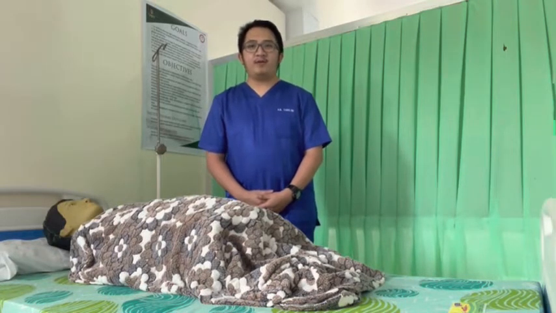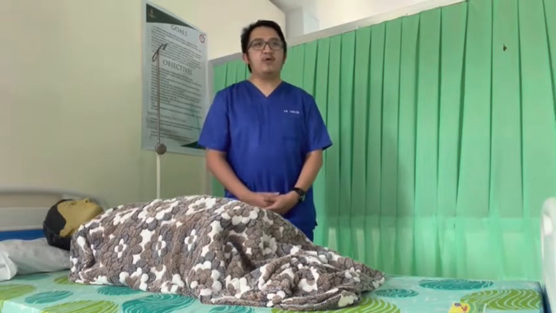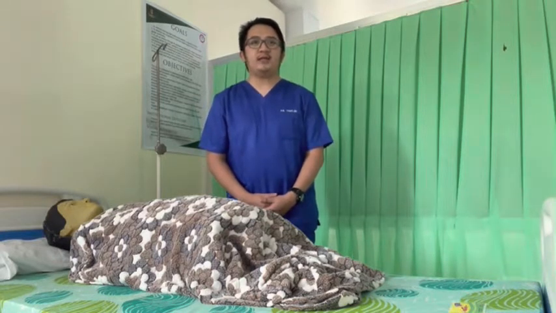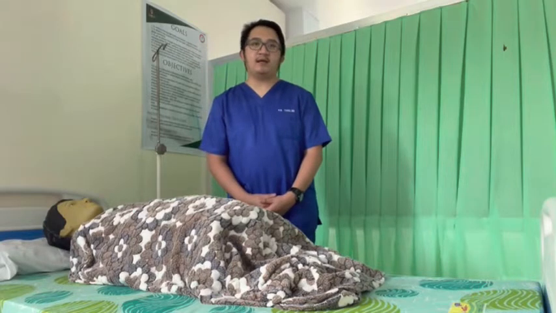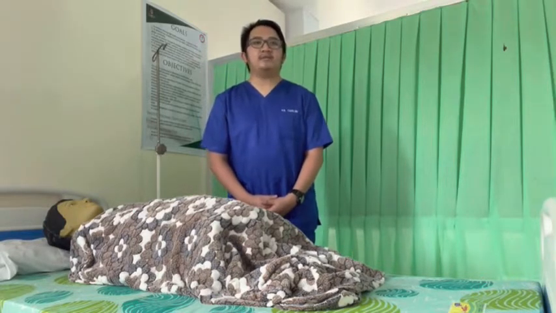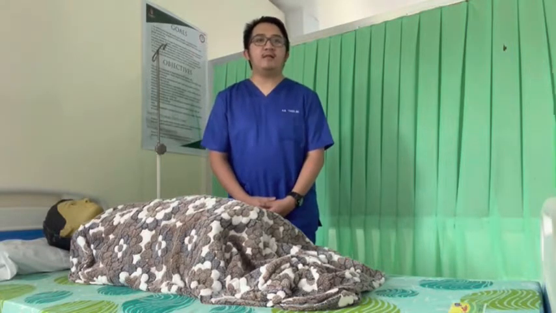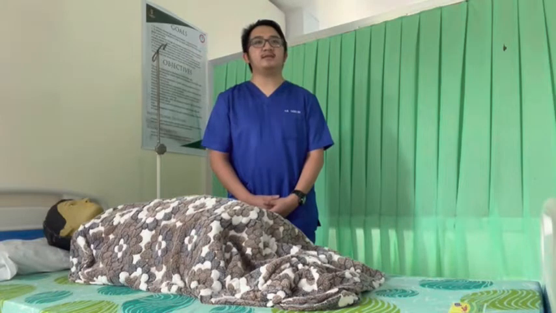I'll be performing a lumbar puncture. A lumbar puncture is inserting a spinal needle into the subarachnoid space in the spinal cord to detect if there is blood in the CSF, to administer intrathecal medication, and to provide anesthesia.